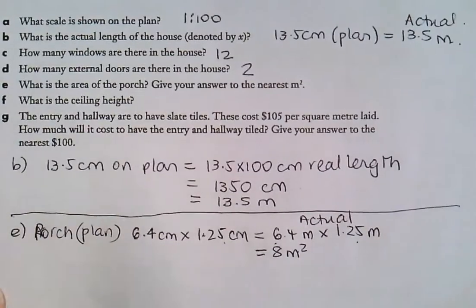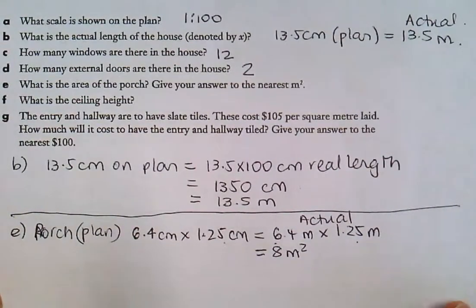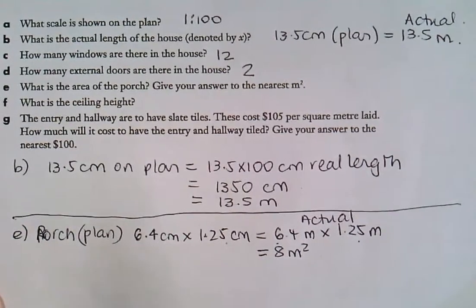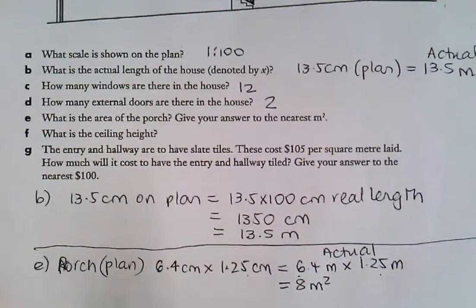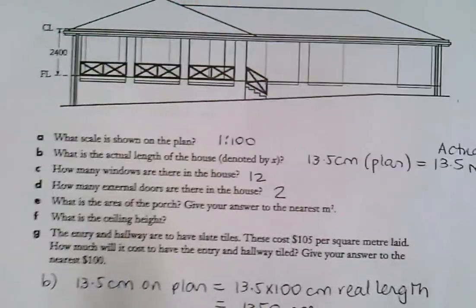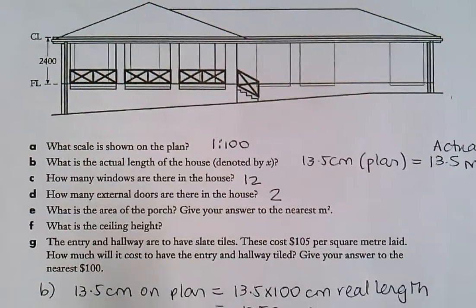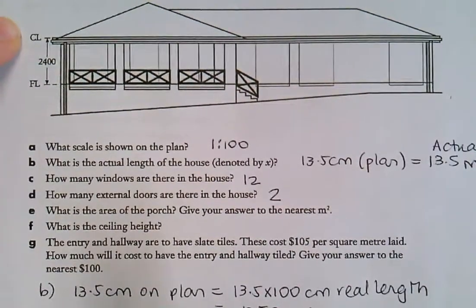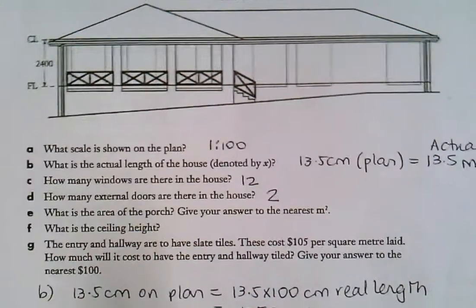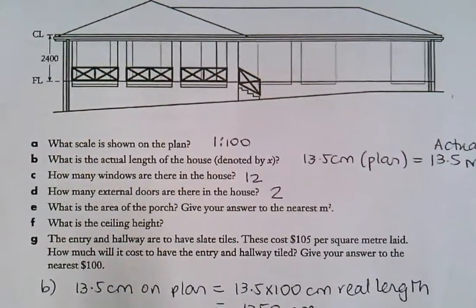What is the ceiling height? Okay, this one we don't have to measure. It's actually shown on your plan. You want to have a look? Where do you think it is? What does FL mean? CL is ceiling level, FL is floor level. What's the ceiling height? 2,400 what?